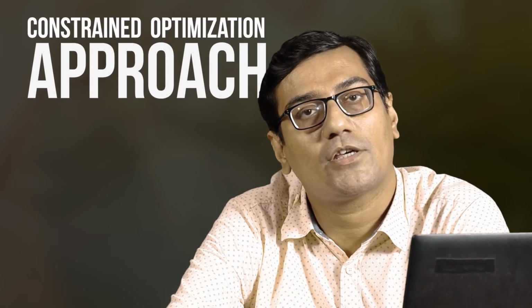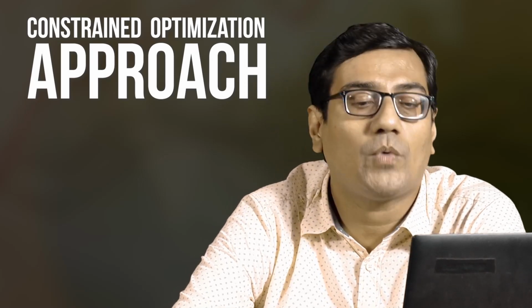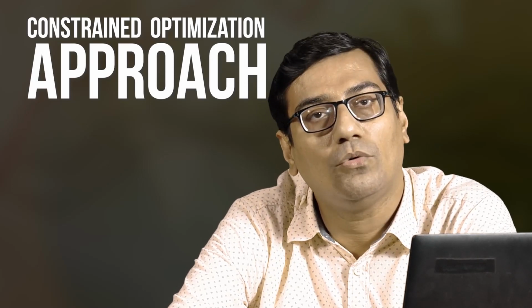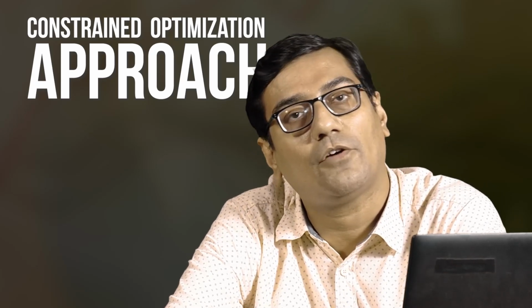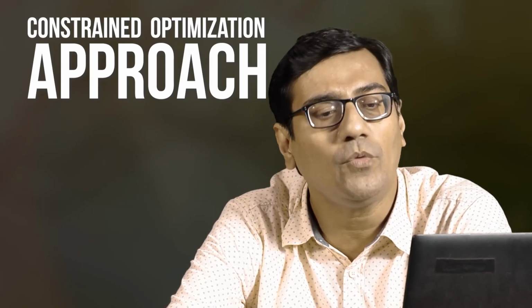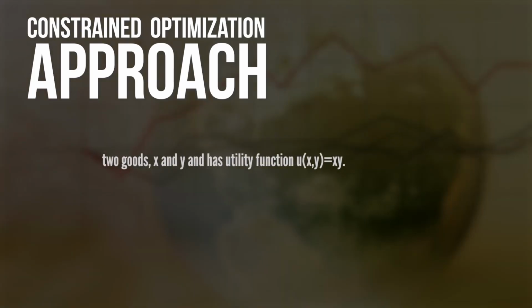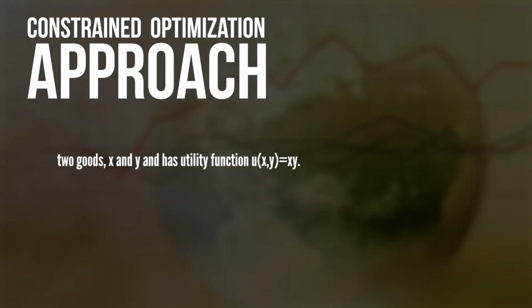Now we move on to another dimension of the Gauss-Markov theorem, which is the constraint optimization approach. Because whatever optimization technique we do, we have to take care of the feasibility of the model and the feasibility of the structure. So here we go for a model which has two goods x and y, and a utility function given as xy.